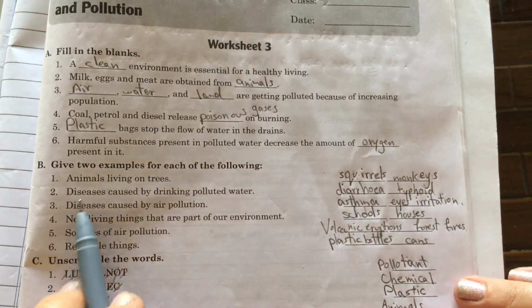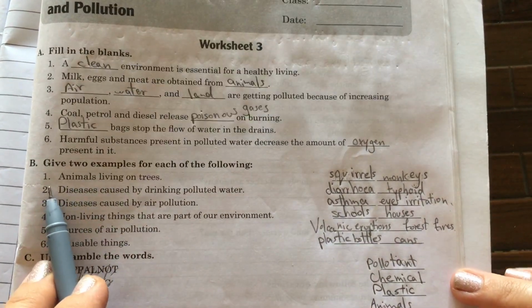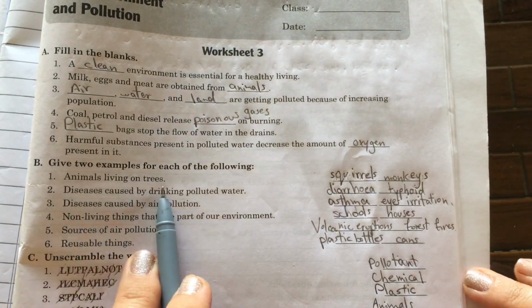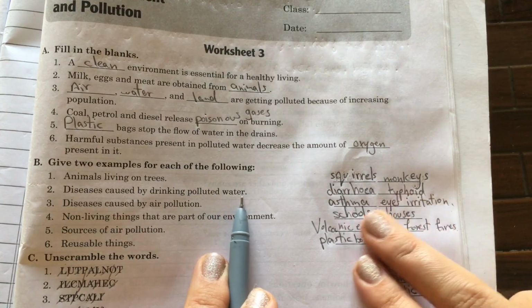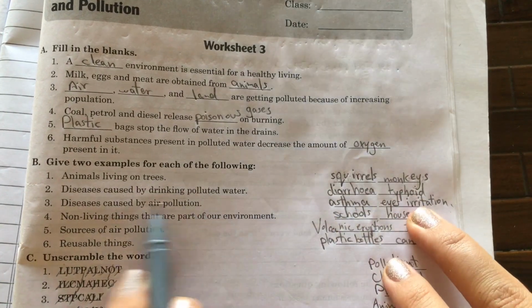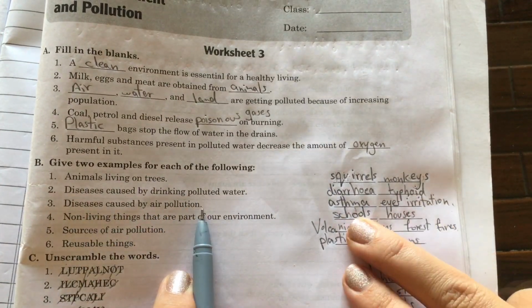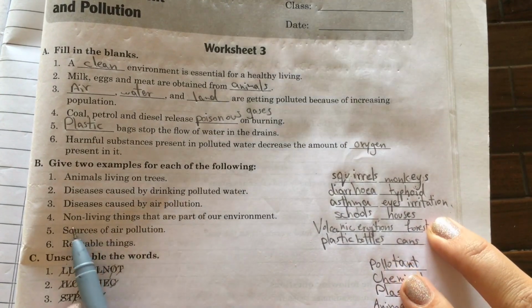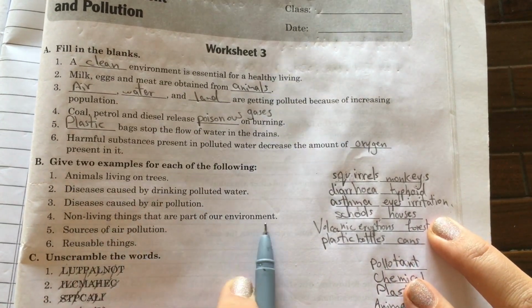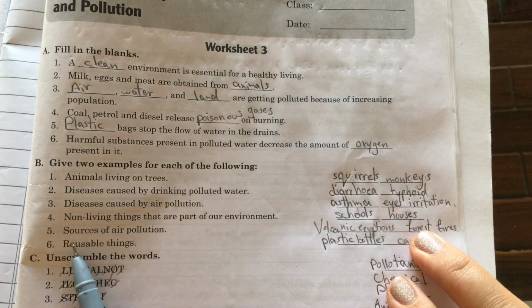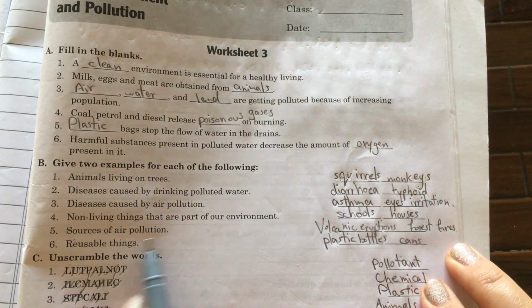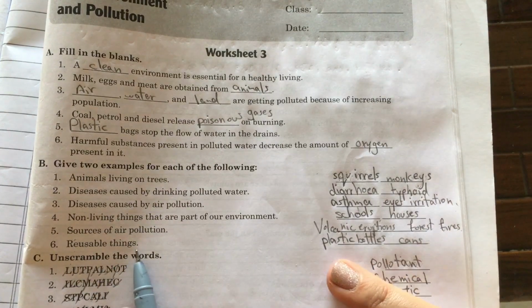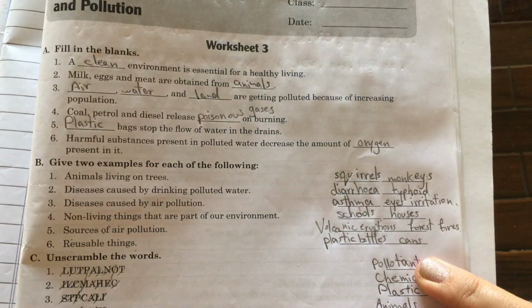Give 2 examples for each one of the following. 1. Animals living on trees: squirrels and monkeys. Diseases caused by drinking polluted water: diarrhea and typhoid. Diseases caused by air pollution: asthma and eye irritation. Non-living things that are part of our environment: schools and houses. Sources of air pollution: volcanic eruptions and forest fires. And reusable things: plastic bottles and cans.